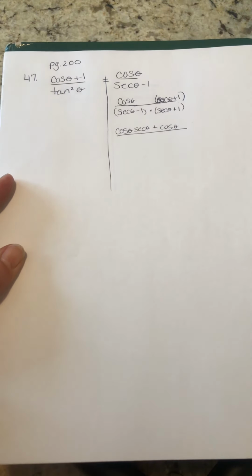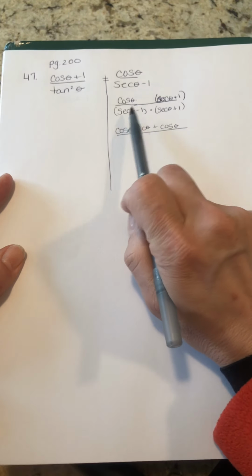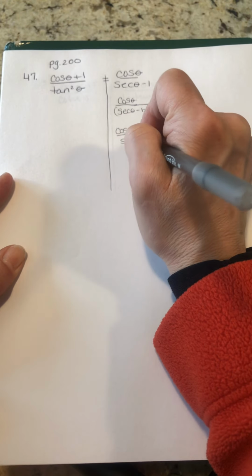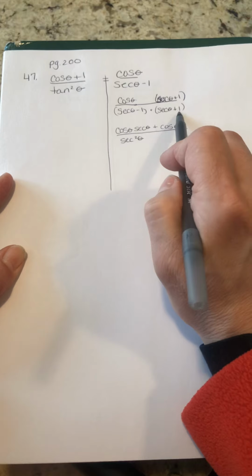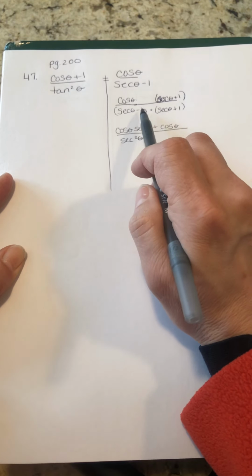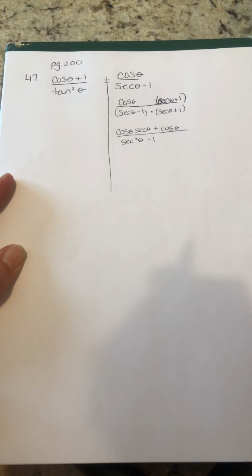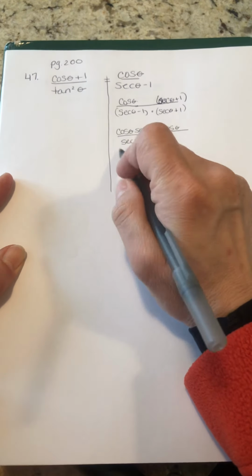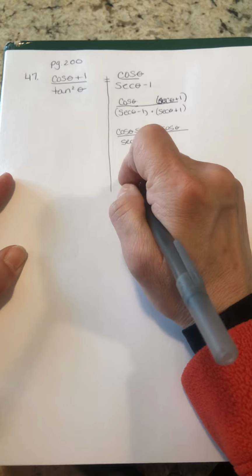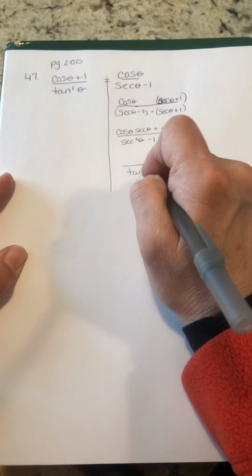And on the denominator, if I multiply secant theta by secant theta, I'm going to get secant squared theta plus secant theta minus secant theta. That cancels out, and negative 1 times 1 is negative 1. So if you remember from your Pythagorean identity, secant squared theta minus 1 is equal to tangent squared theta.